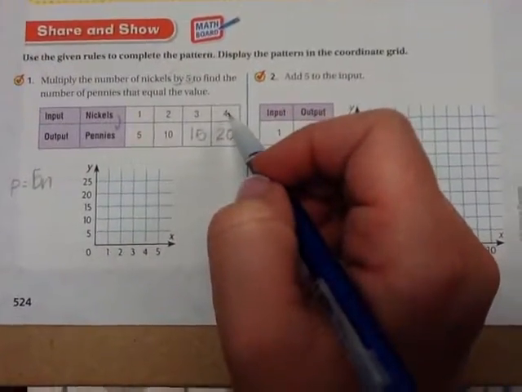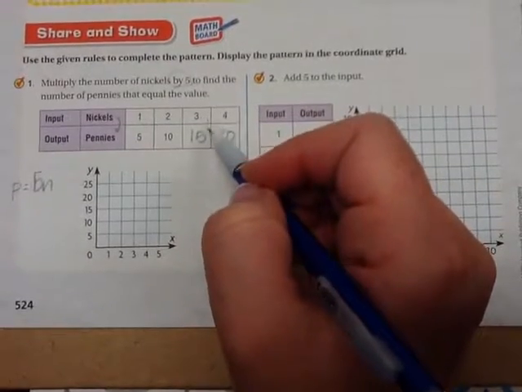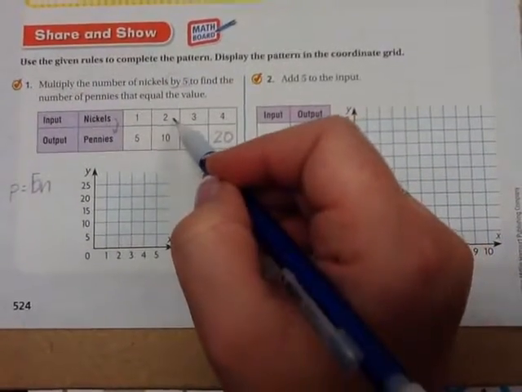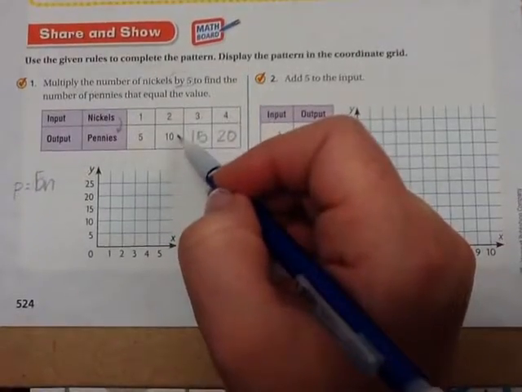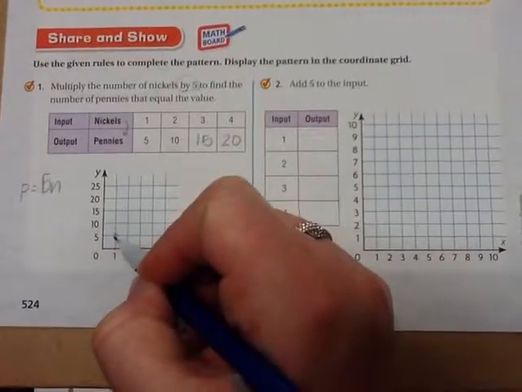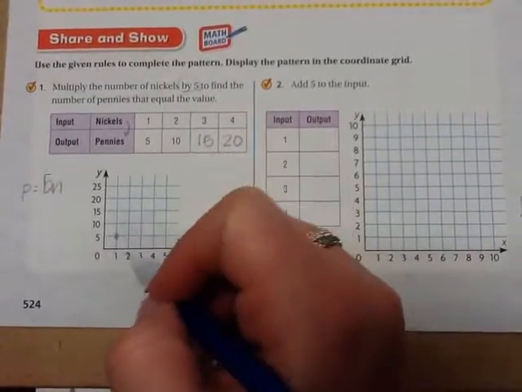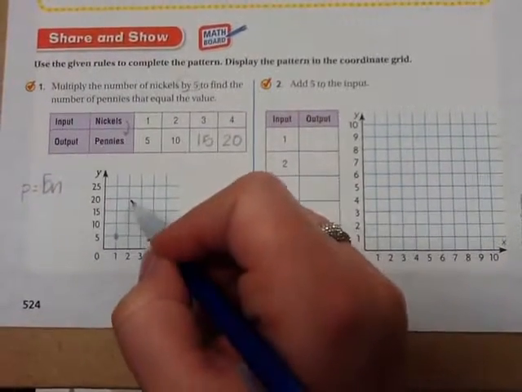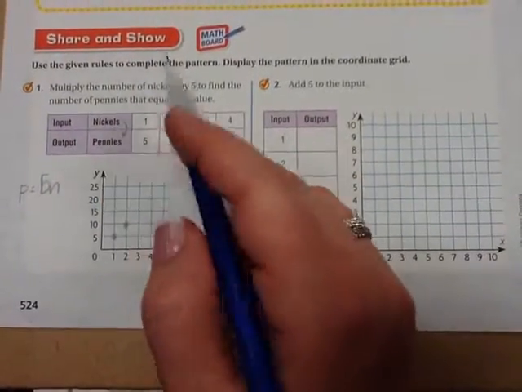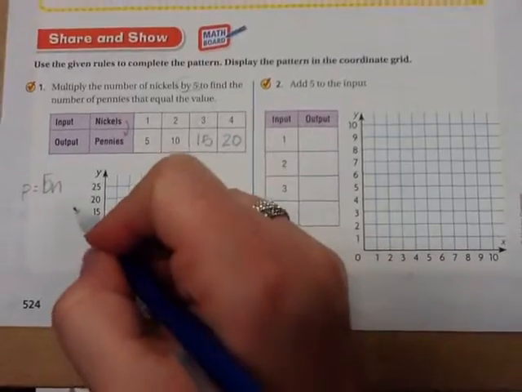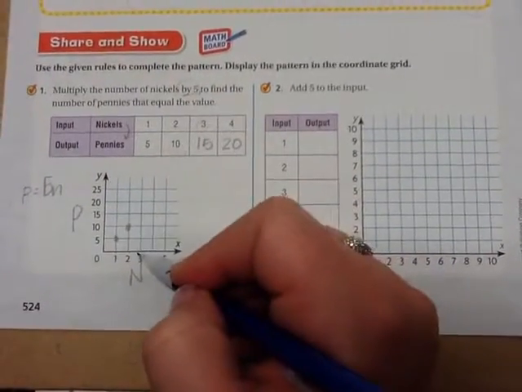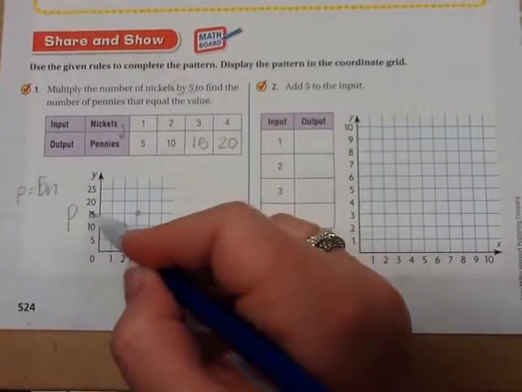So if there are 3 nickels, there are 15 pennies. 4 nickels, there are 20 pennies. 2 nickels, there are 10 pennies. Then I would graph them: 2, 10. 3 is my input, my nickels, and my pennies would be my output. So for 3 nickels, I would have 15 pennies.